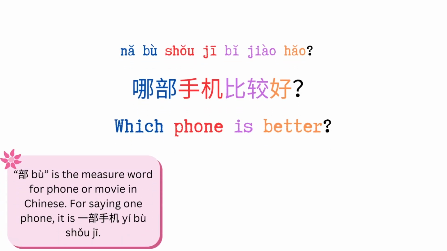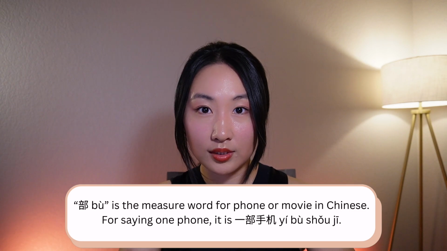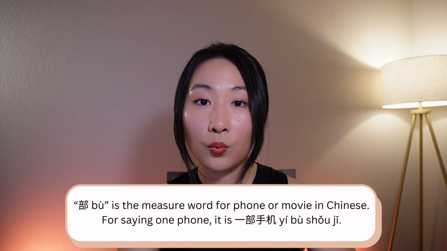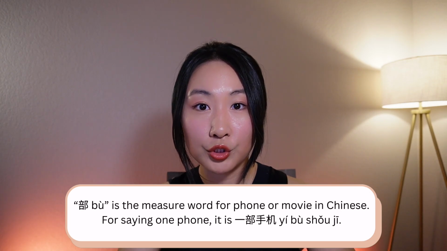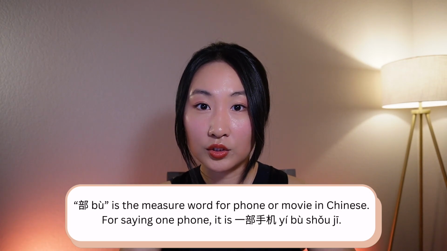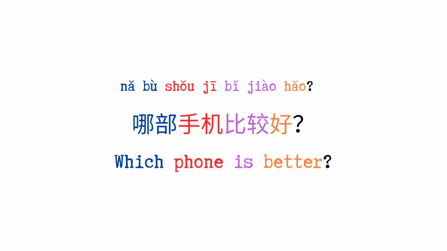Second example, 哪部手机比较好? So 手机 means phone, and the specific measure word for 手机 is 部. So one phone, 一部手机. So in this question, which is not 哪个 anymore, it's 哪部. Depends on the noun in the sentence. 哪部手机比较好?